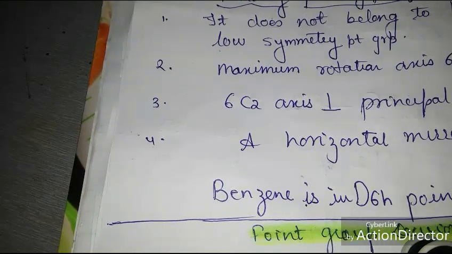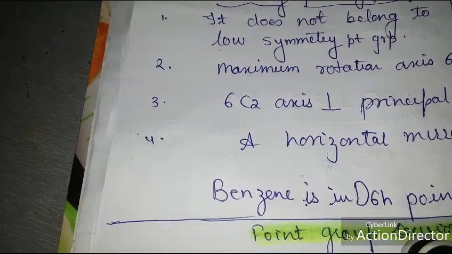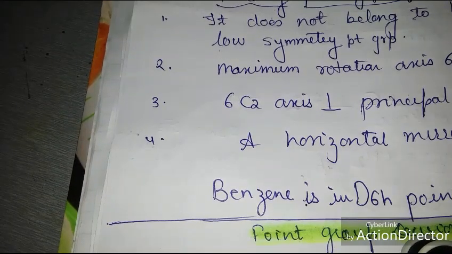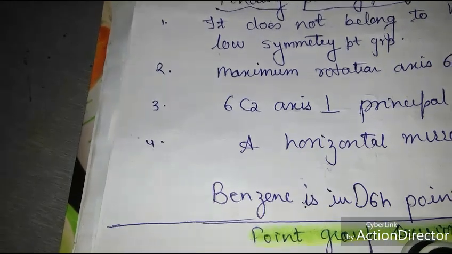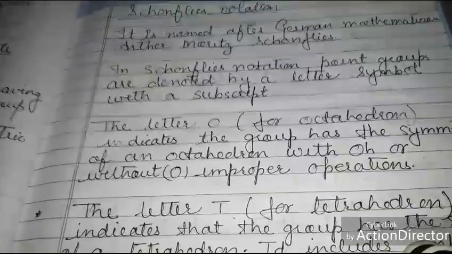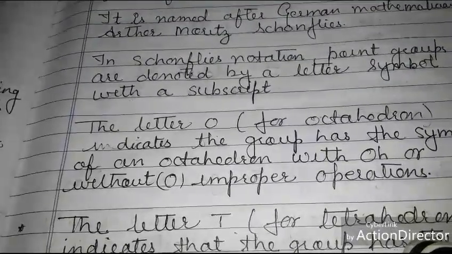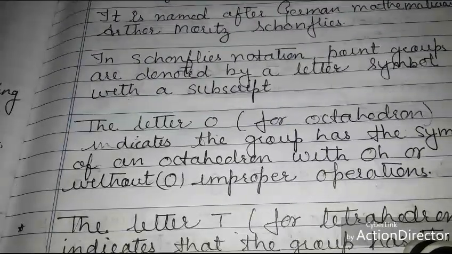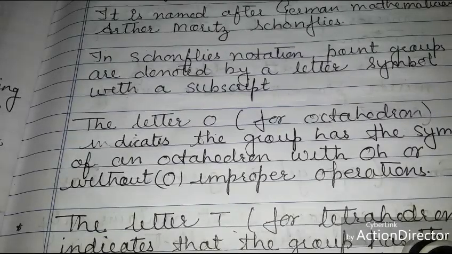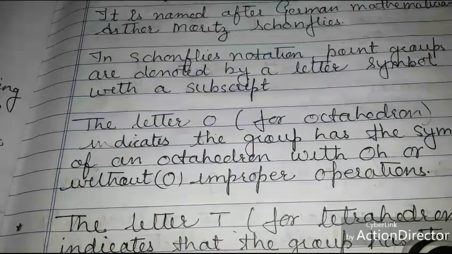These point groups are well explained by Schoenflies symbols. Total, as I told you, there are 32 symbols. Schoenflies notations are named after the author, Arthur Schoenflies, and he has denoted them by a letter symbol with a subscript.